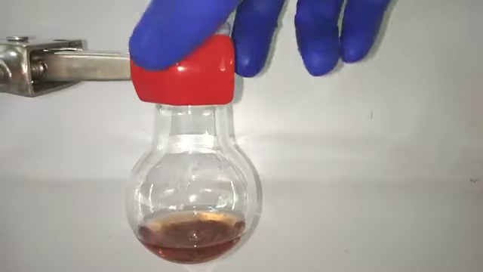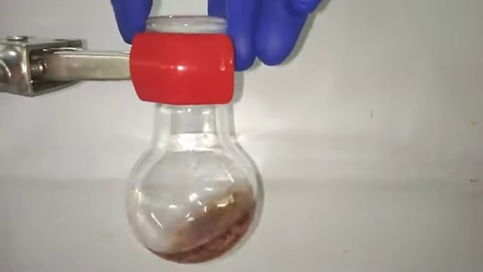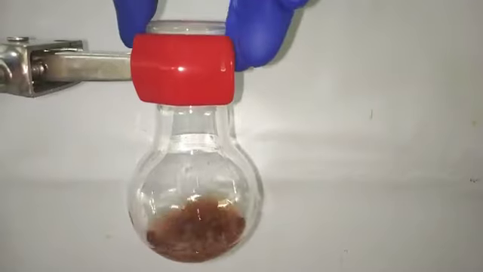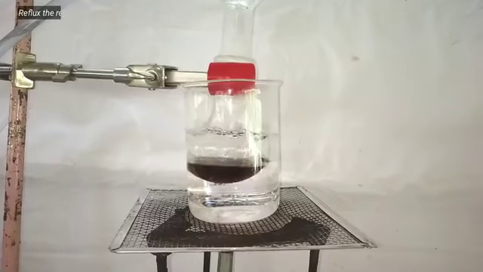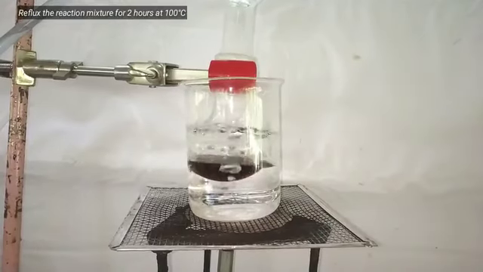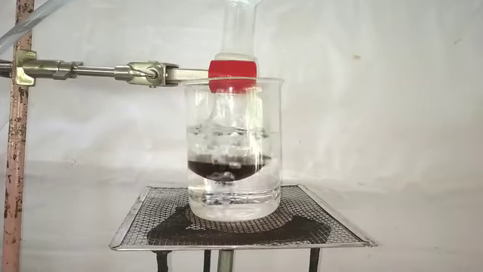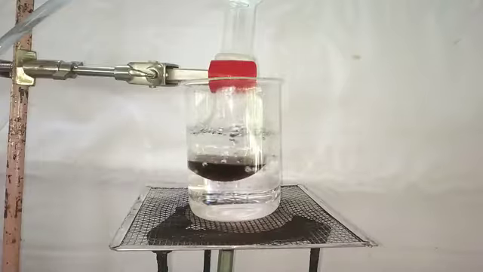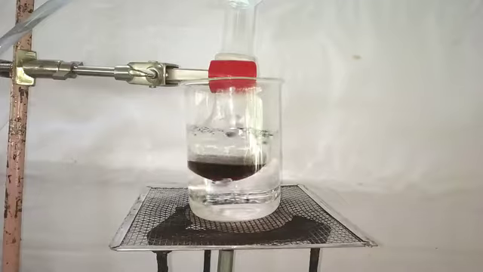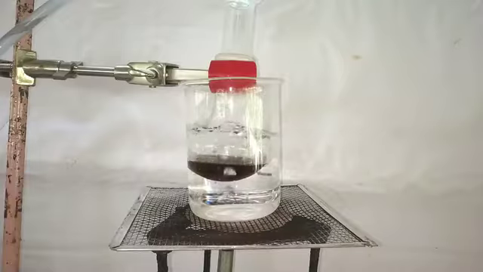Agitate the contents of the flask in order to mix the orthophenylene diamine with formic acid and dissolve it. Next we set up a reflux for 2 hours in a water bath, maintaining the temperature of 100 degrees Celsius. Reflux is easily done by a simple Liebig condenser with cold water flowing through it.